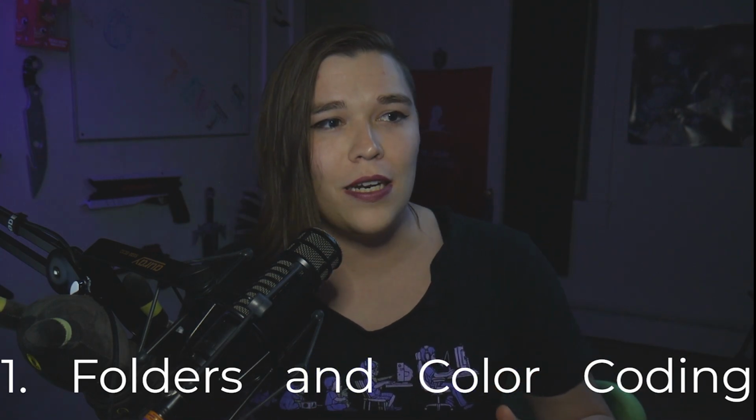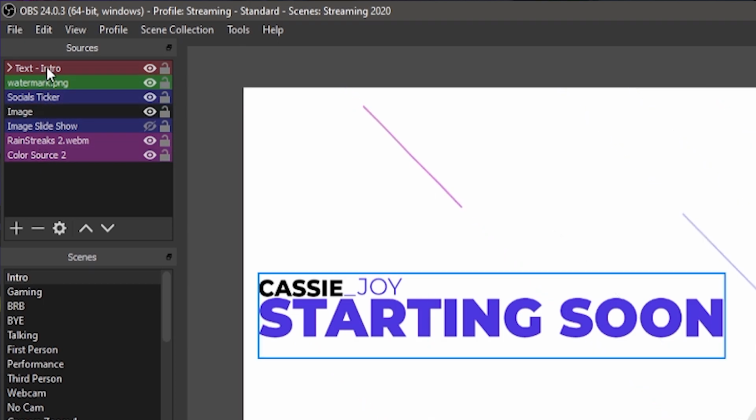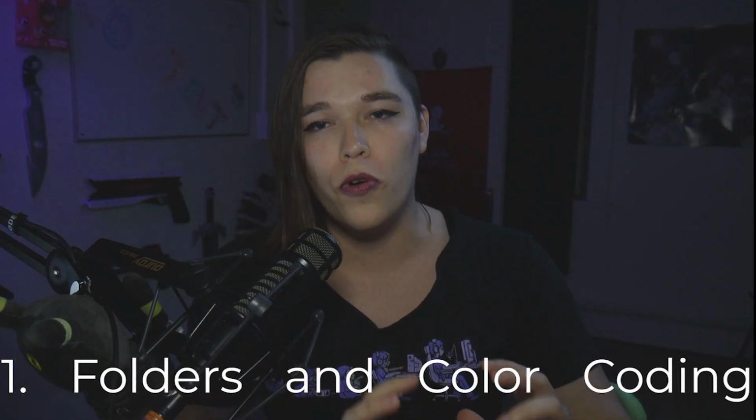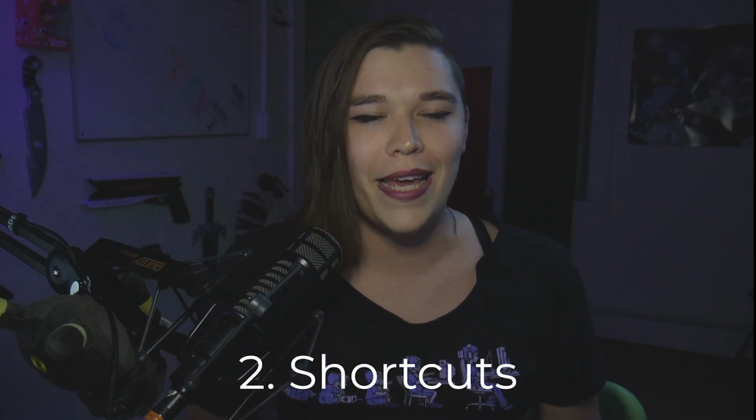So I have it set up to where any web source is a certain color, any capture device is a certain color, and within those scenes, I'll group them. It's just super useful as an organizational tool to be able to easily distinguish, oh, this is the source I'm looking for. Number 2 is source scaling shortcuts and being able to move around the canvas.